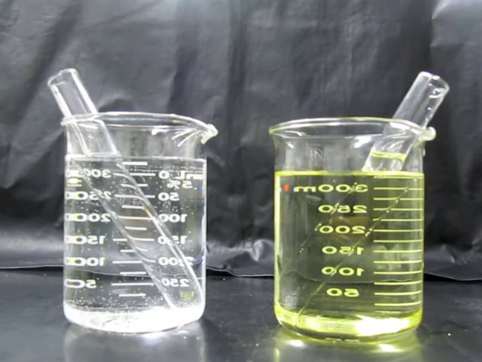So my question for you today is, why is that? Why is it that the test tube filled with oil, submerged in oil, is almost invisible compared to the one in water, which is clearly a lot more visible?